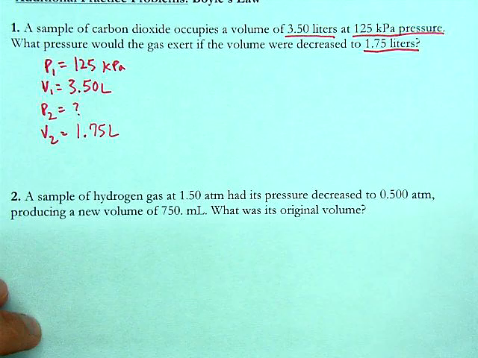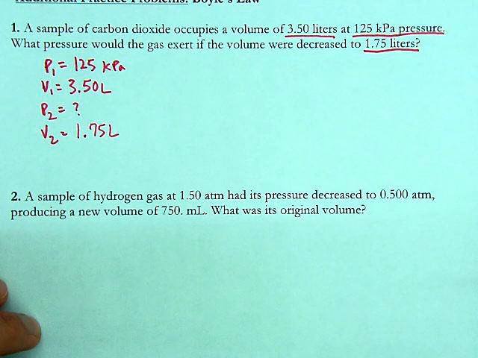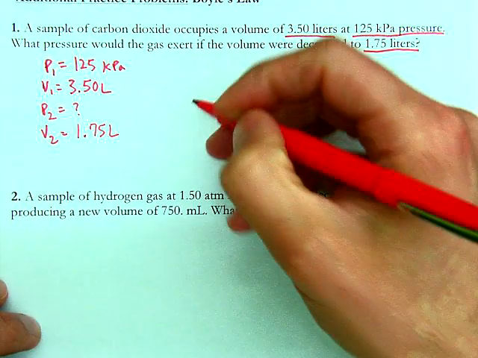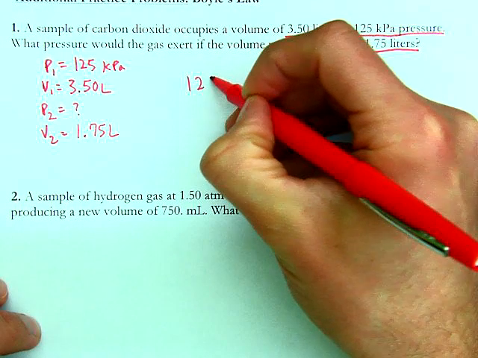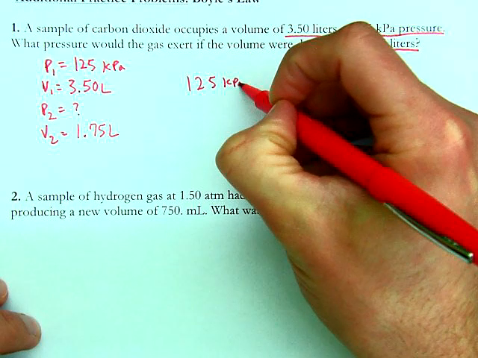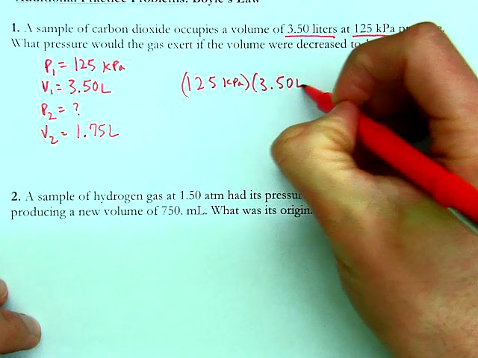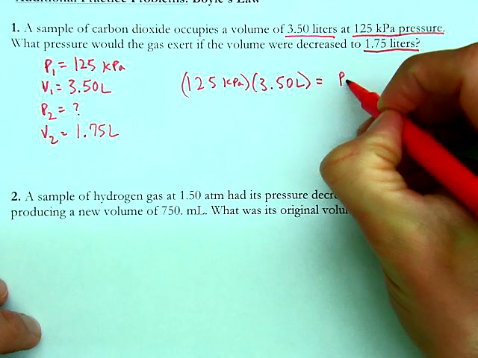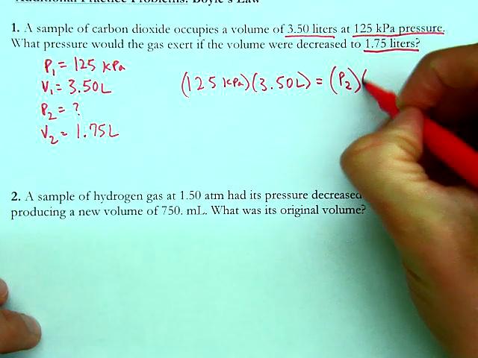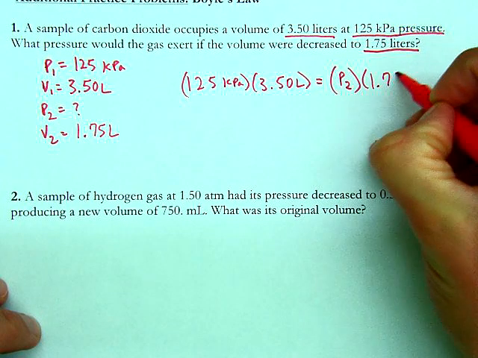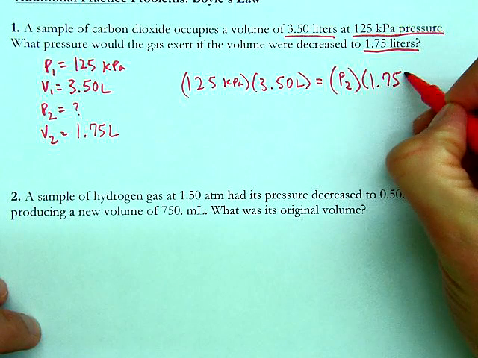So we don't know P2. Now if we plug these into the equation, 125 kPa times 3.5 liters equals P2, which is what we're solving for, times 1.75 liters.